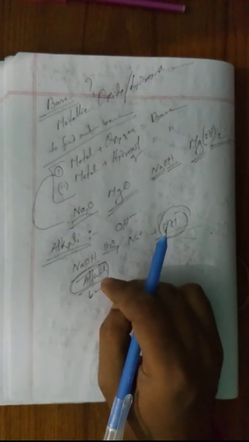But some bases don't dissolve in water, so these are not alkali, only base.